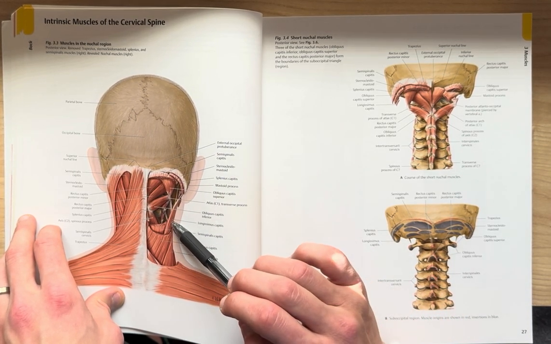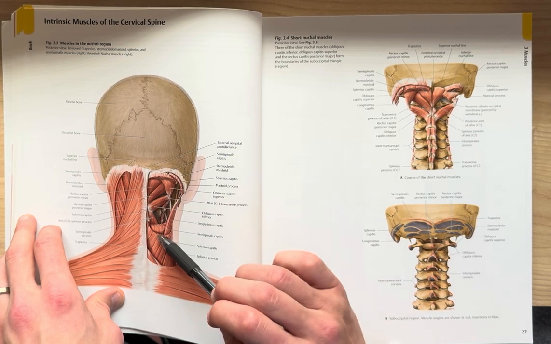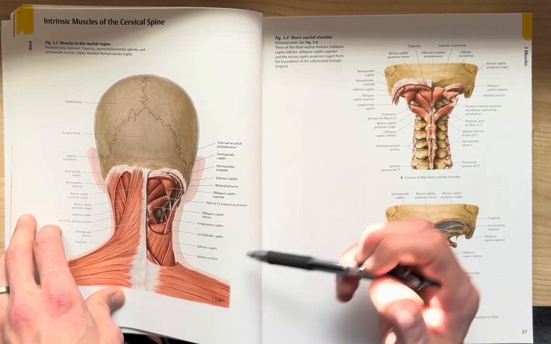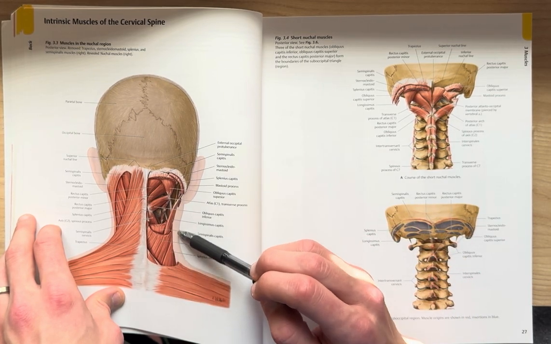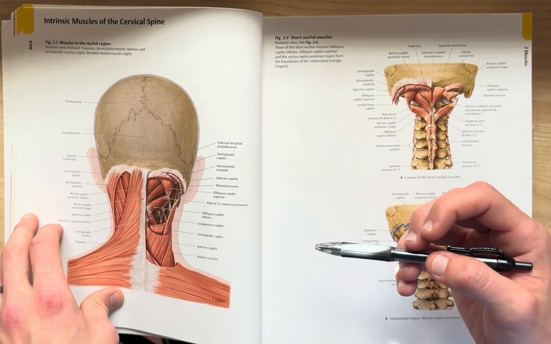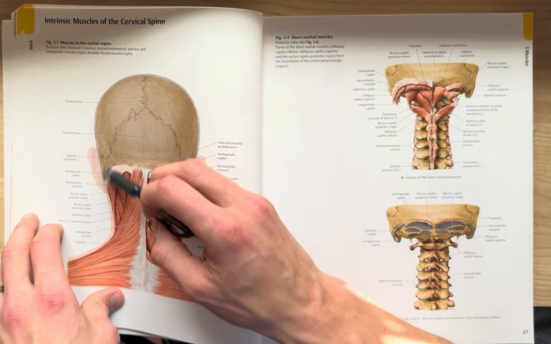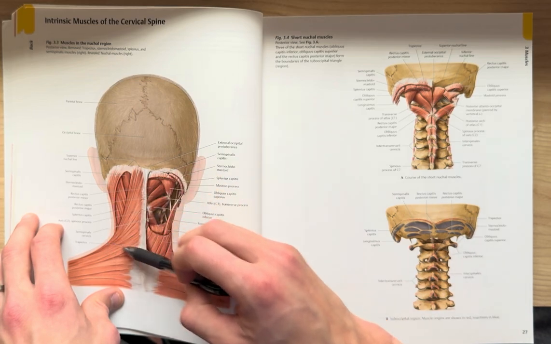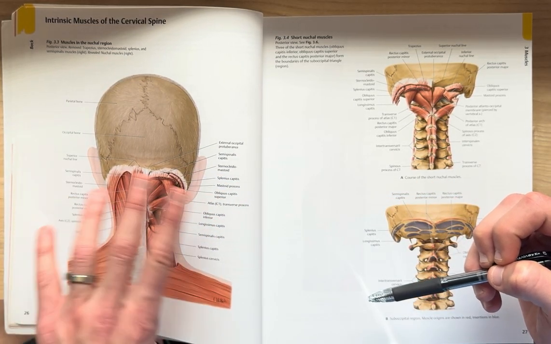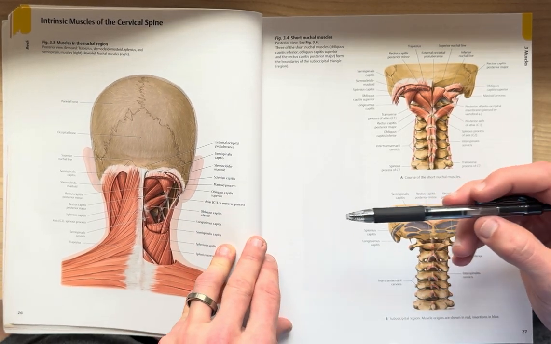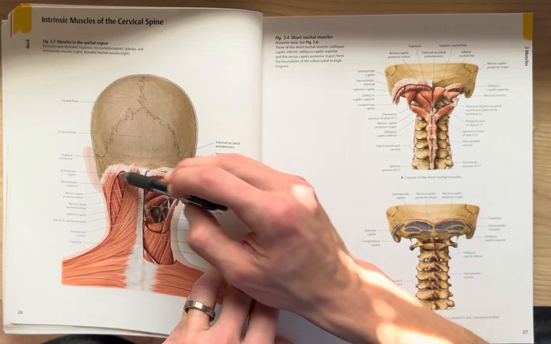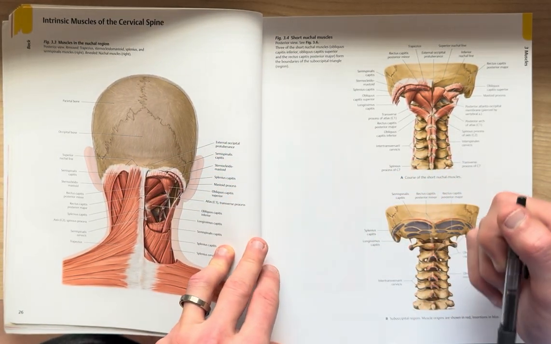Longissimus capitis here, the semispinalis, which is transverse cut, splenius capitis, transverse cut, and the splenius cervicis, which runs up and around. So if you've never put a whole lot of thought into it, please realize there is a lot of musculature happening within this range here that allows you to move your neck and your head with the range of motion that you have. So when you pull a muscle in your neck, it's one of these muscles that is likely to be the culprit.